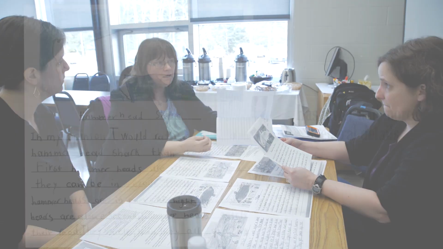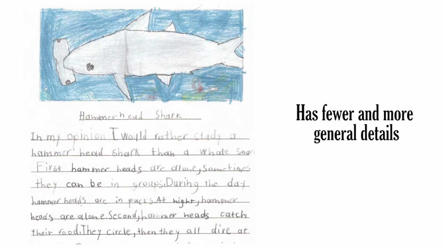Example 4 has many specific details about the hammerhead shark. And I think number 2 has very general details about the hammerhead shark, and not as many. Yeah, it talks a lot in the beginning of how they are alone, but sometimes they can be in groups. During the day, they're in packs.